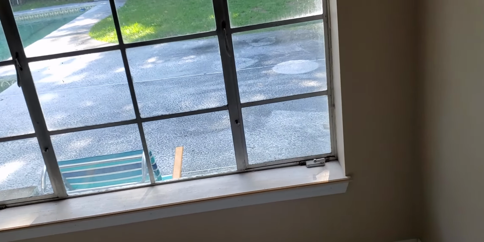But the reason for this is when they built these houses, well, not here, they drywalled over a lot of this. But these walls here are plaster. Basically, they're about 1.5 inches of just pure concrete.